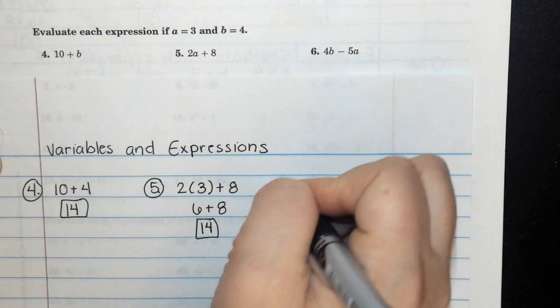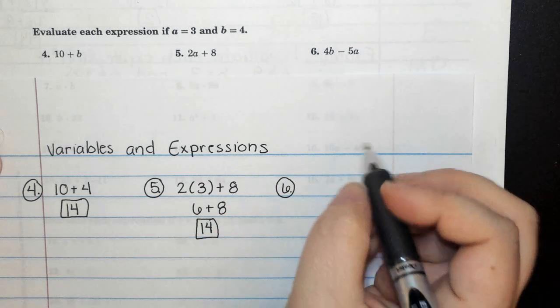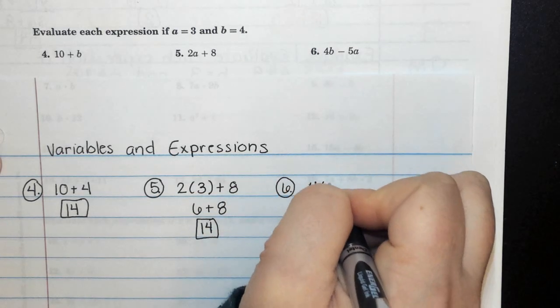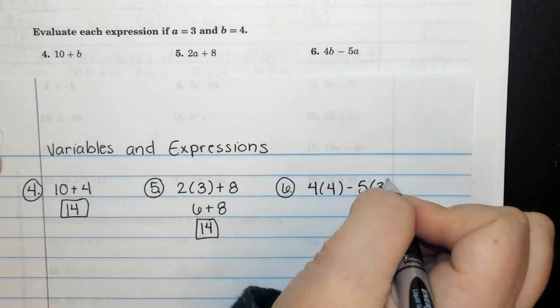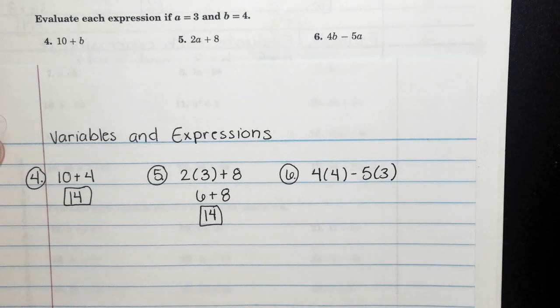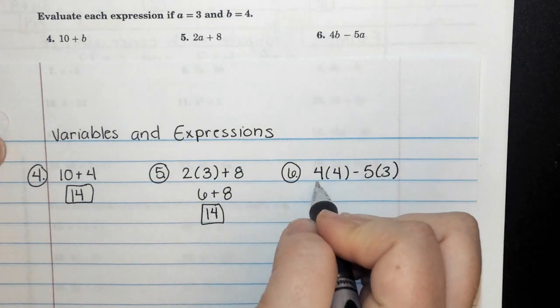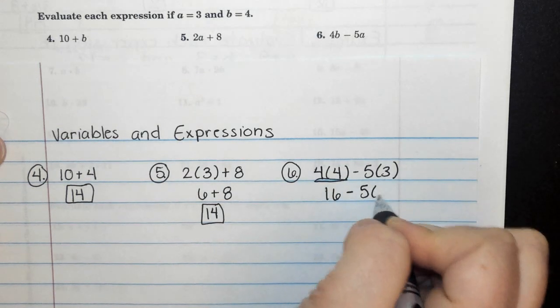All right, let's do one more. Number 6. How would I set that one up? Kayla? 4 times 4 minus 5 times 3. Okay. Order of operations, what would I do first here? Chandler? 4 times 4. 4 times 4, which gives me 16 minus 5 times 3.